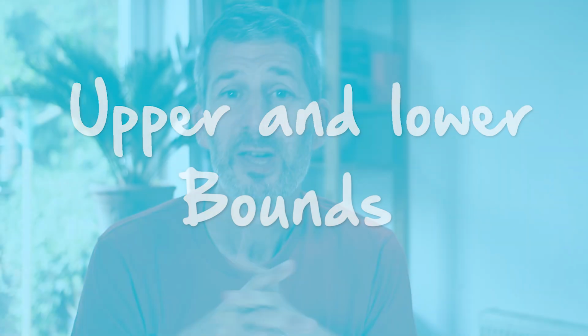Upper and lower bounds, this is all about asking yourself, before this number was rounded off, what's the very most it could have been so that it would still round off to this particular number? And what's the very least that it could have been so that it would still round up to this number?